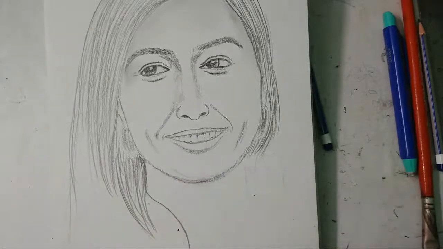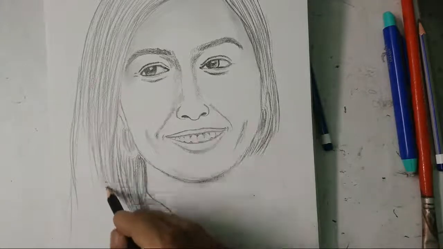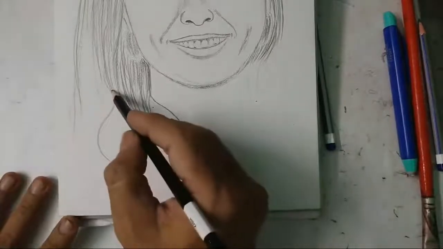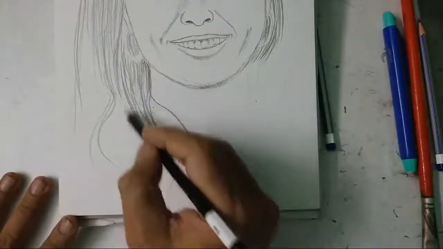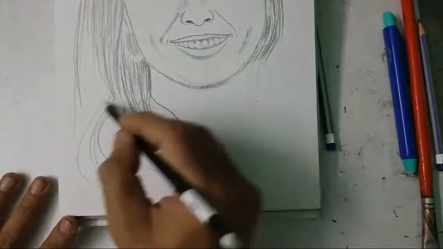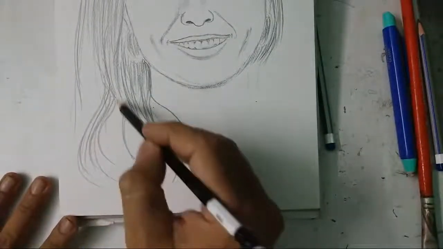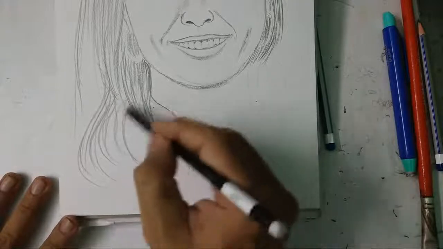And the hair is going down, and there is a curve here in this part. The hair is soon coming, and it is having a bend here.